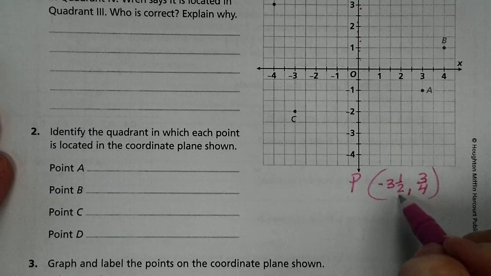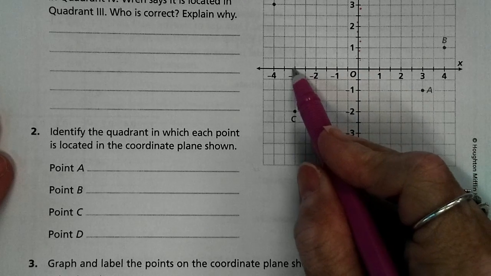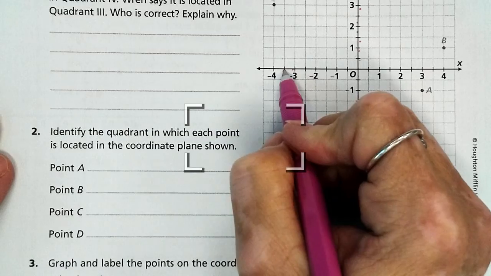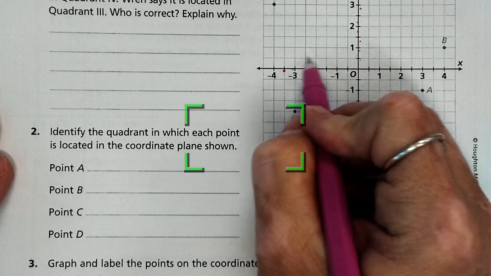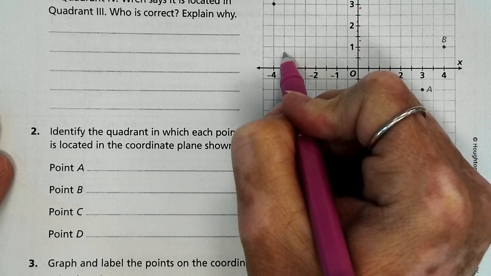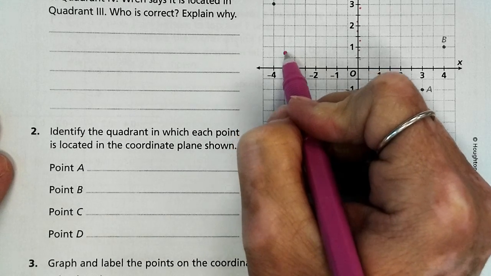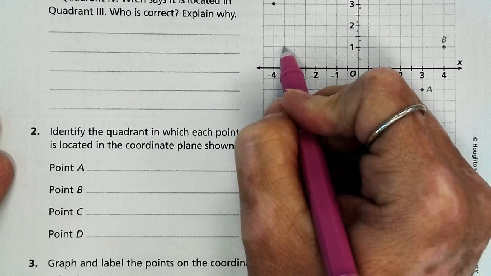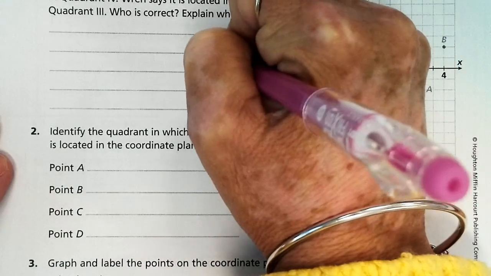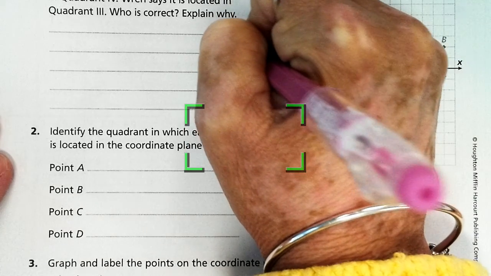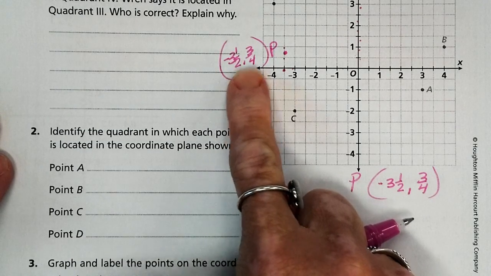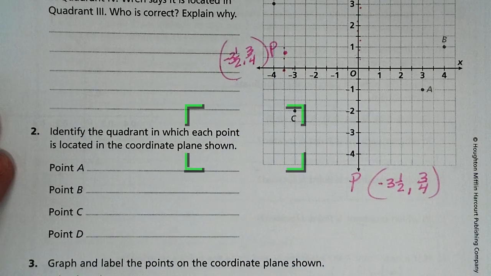So the -3 1/2 is easy. So -3 1/2, that's right there. But the 3/4 is not labeled. So we're going to guess that 3/4 falls between 1/2 and 1. So that is a guesstimation. So point P is at negative 3.5 and 3/4.